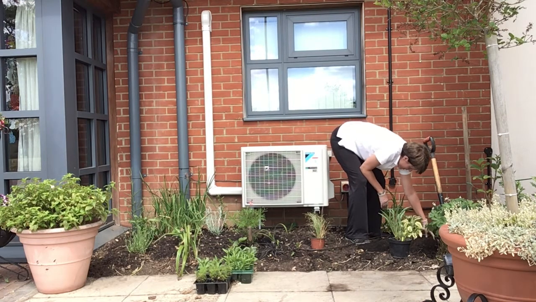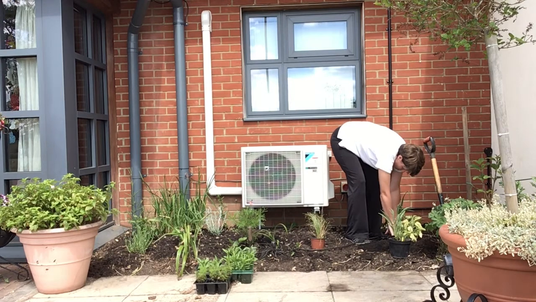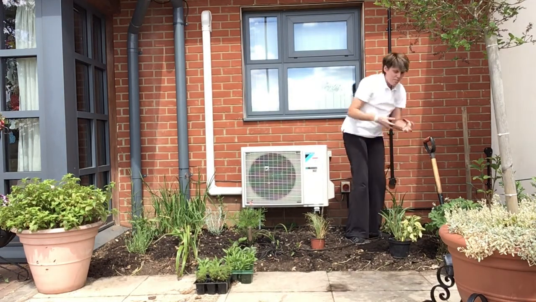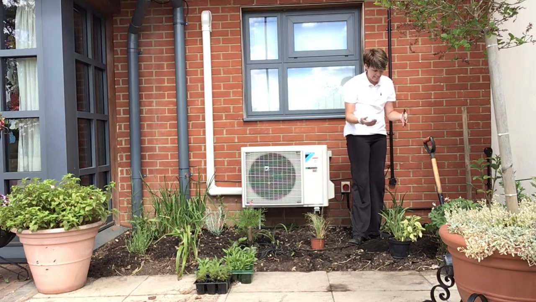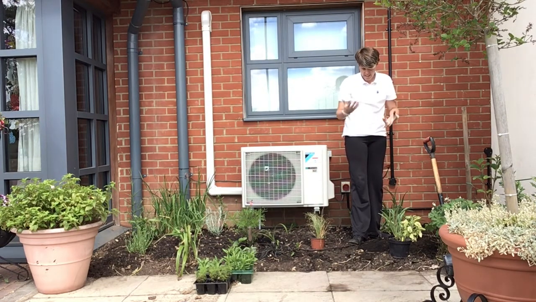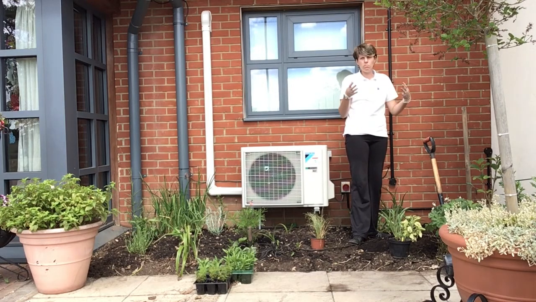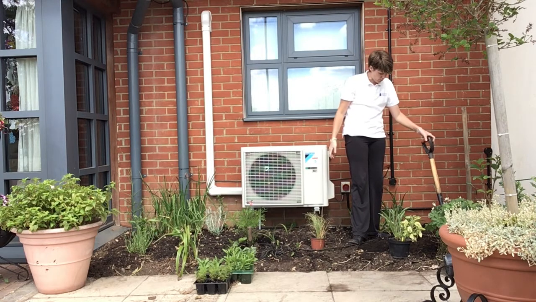Our soil here is very sandy, which is actually quite a nice soil, but it can sometimes keep the moisture in. So for some plants, they may not like that. So we have added over the years quite a lot of grit and stones into it to aerate it, and obviously year by year we add compost and mulch them in the winter, so they get all that goodness back into the soil.